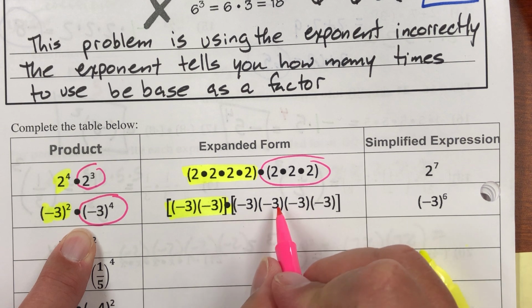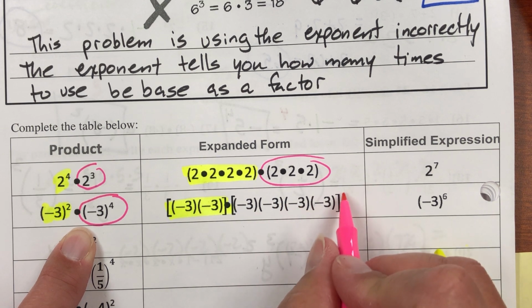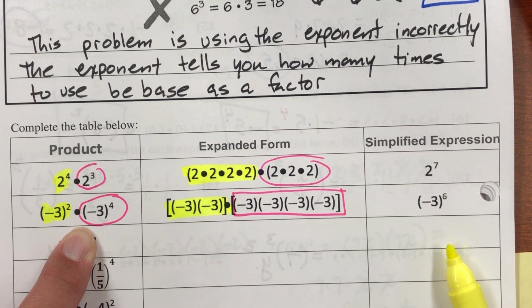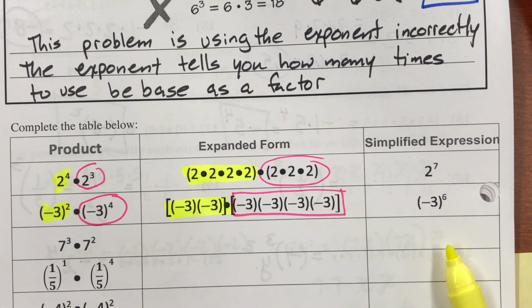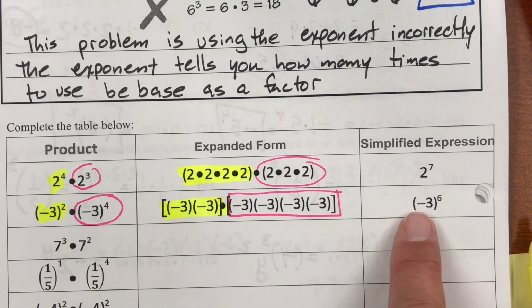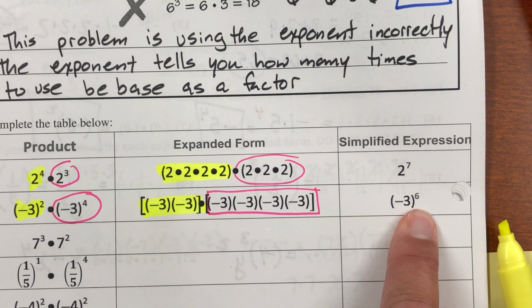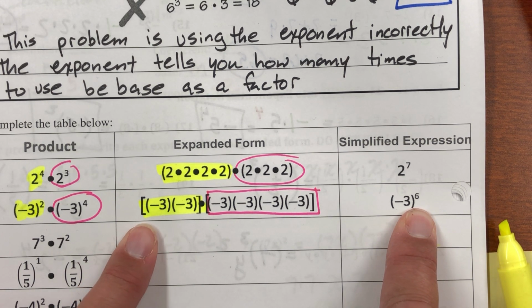So that's -3 times -3 times -3 times -3. But in total, I have -3 in parentheses, because that negative is glued to it, and there's a total of 6 -3s. So -3 is being used as a factor 6 times.